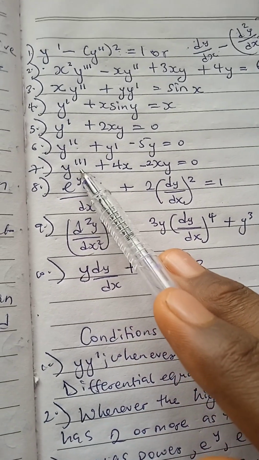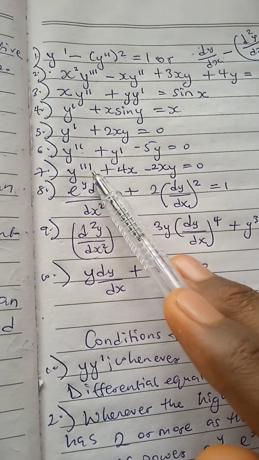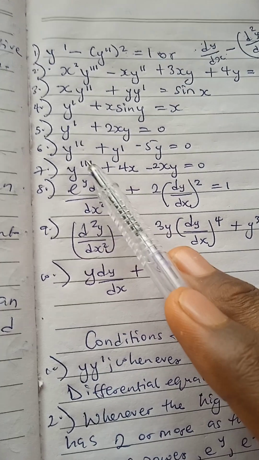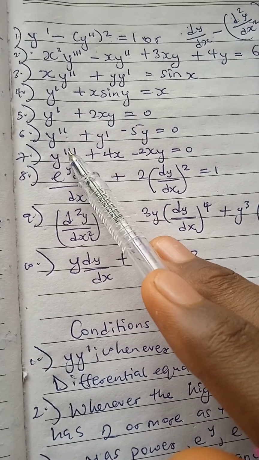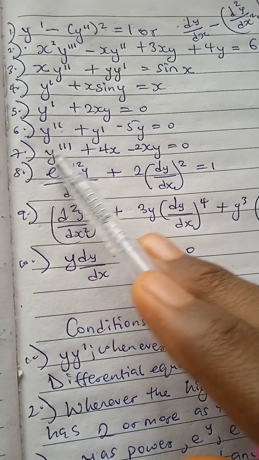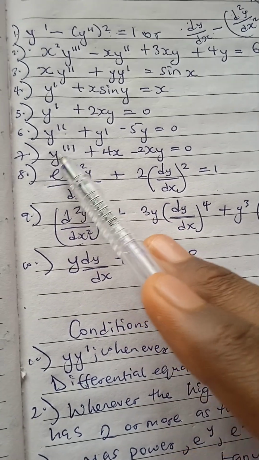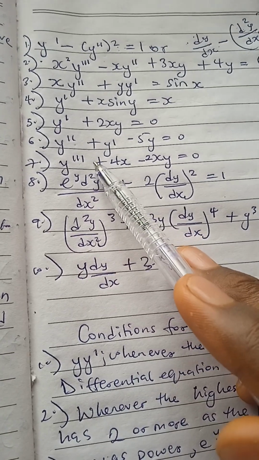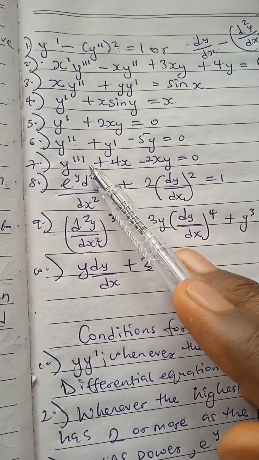Example number 7, the degree is 1. Y prime prime prime is the third order of the equation, and it is raised to power of 1. So we say the degree of example number 7 is 1.